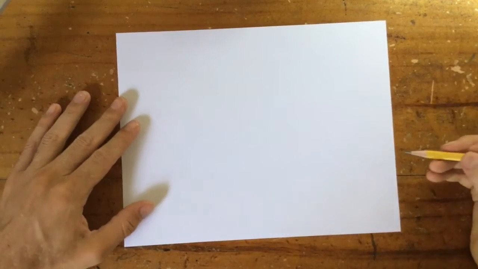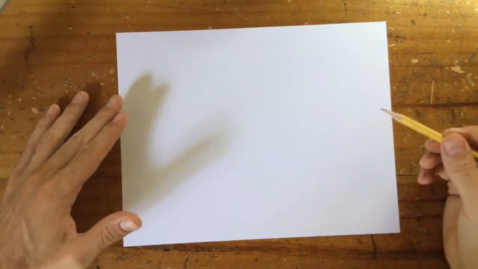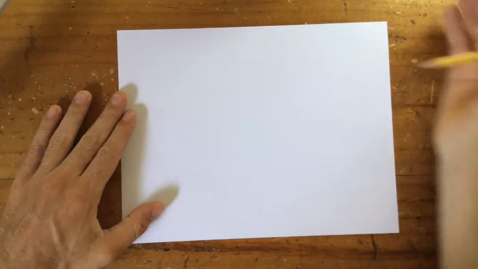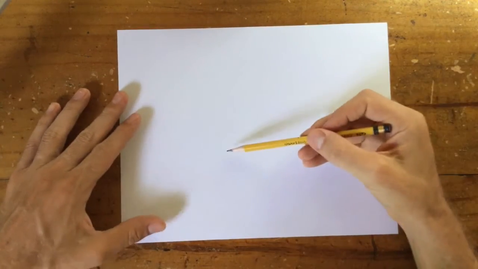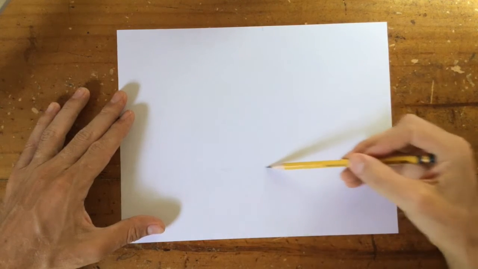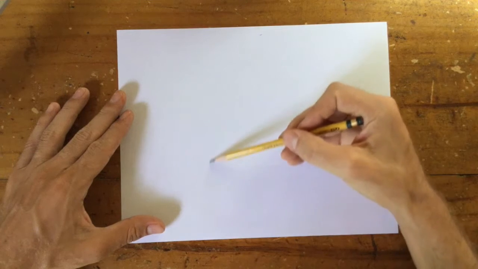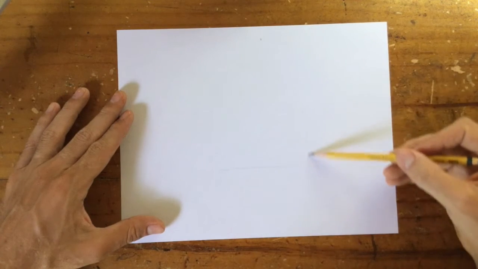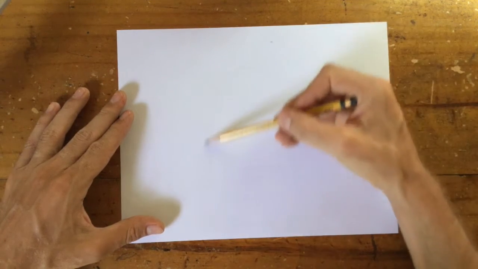So the first thing that we're going to do is plan out some shapes and the basic outlines for the drawing. The first one is the opening to the forest. So we're going to have a flat line and then this sort of curving shape. Something like that.